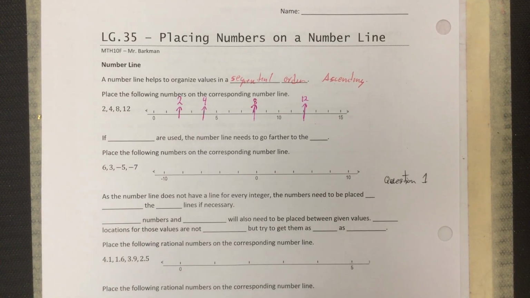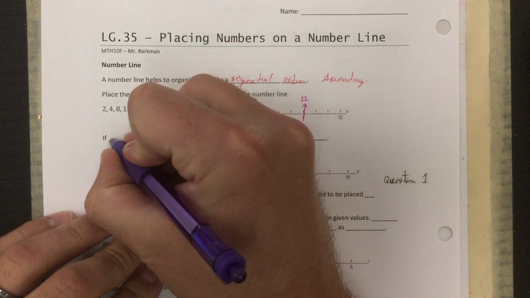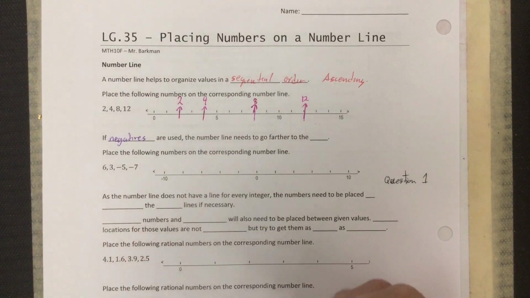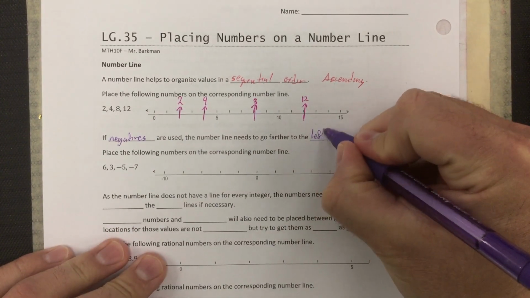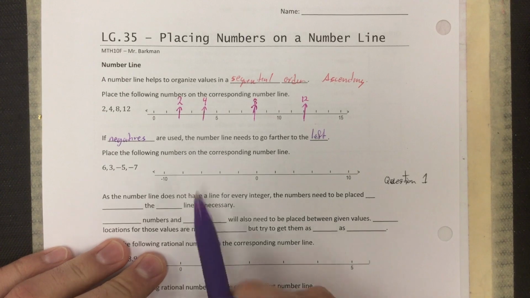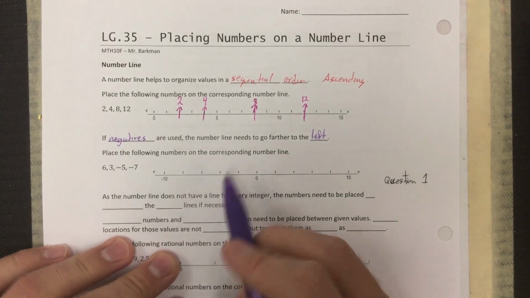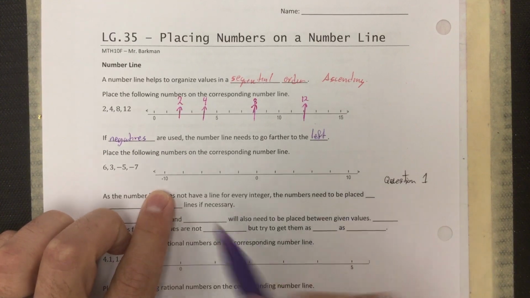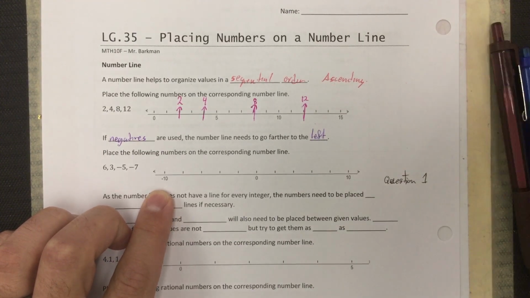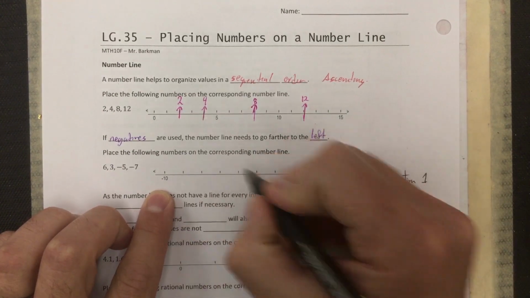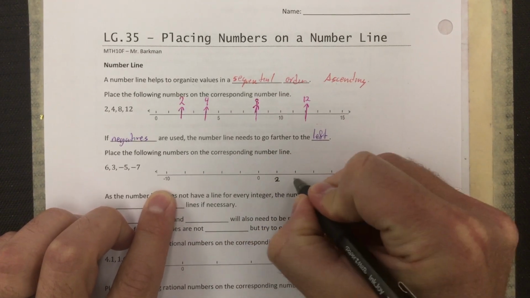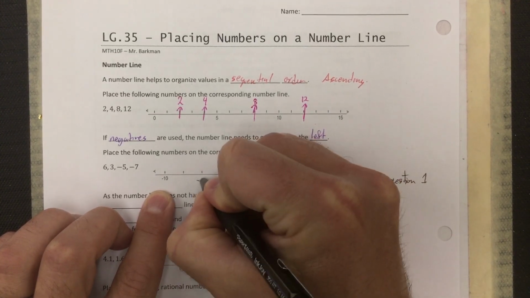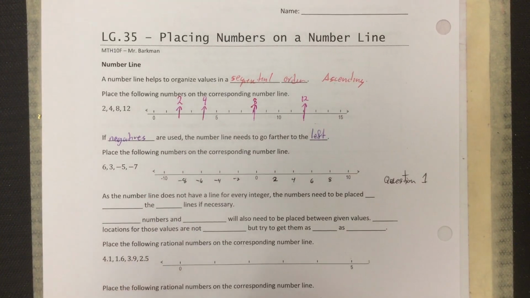Now, if negatives are used, we're going to be dealing with negatives as well. The number line needs to go farther to the left, and so we're going to have to include negative numbers as well. So I have this number line right here. You'll notice that 0 is right in the middle, and it's going up to positive 10 and negative 10. Now, this number line doesn't have to be labeled, but I'm showing that it's going by 2. So this is 2, 4, 6, 8, negative 2, negative 4, negative 6, negative 8.